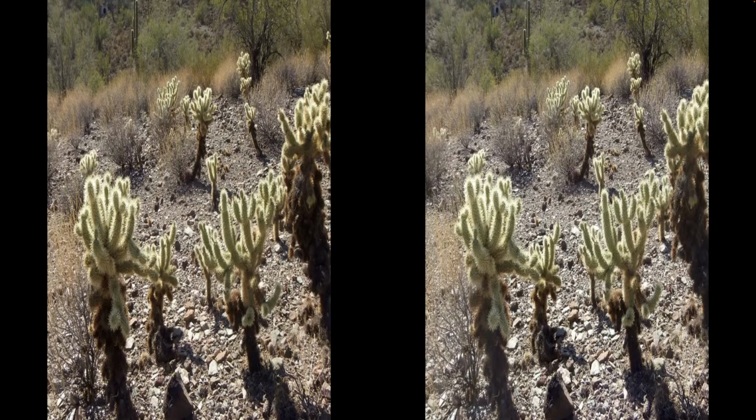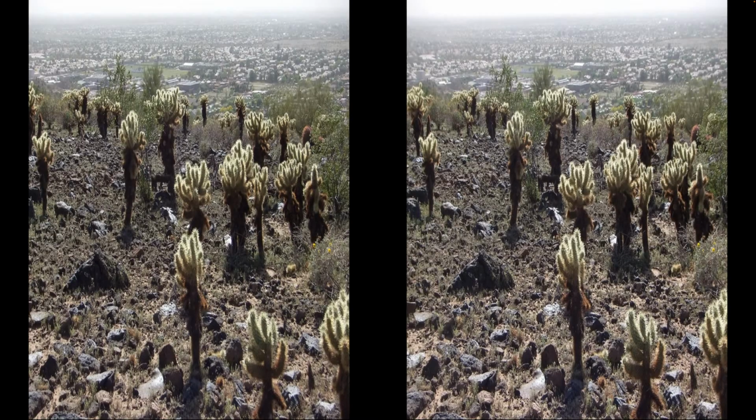Cactus is not something you see growing wild in the Pacific Northwest. No. For sure. This was a park down there, and it was weird to be in the park and see all the cactus growing wild, and then off in the distance, the huge neighborhoods there. Right.